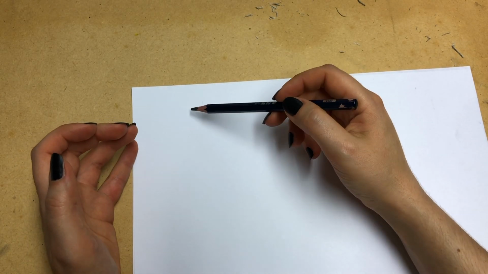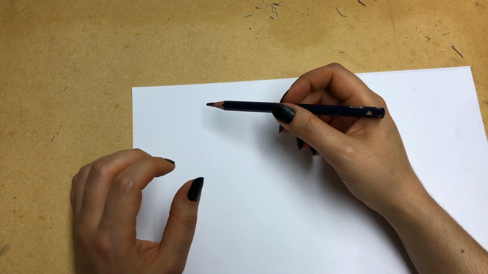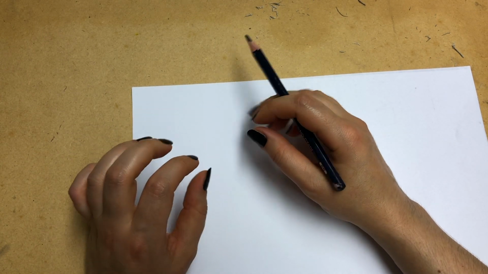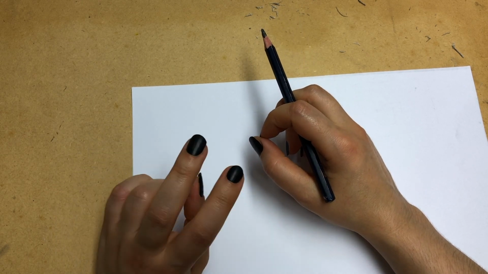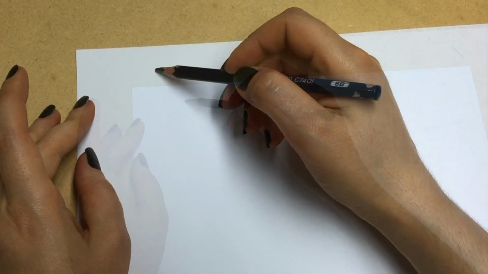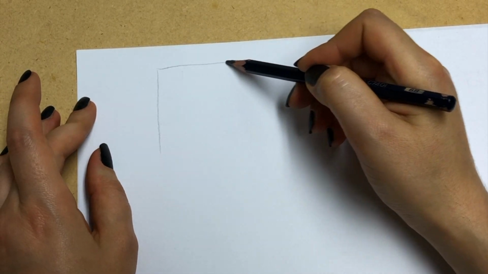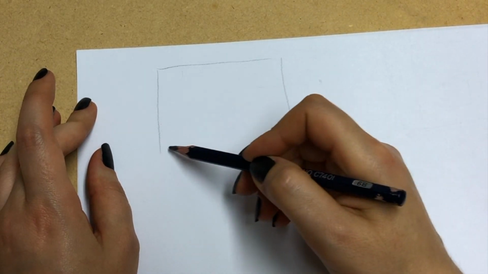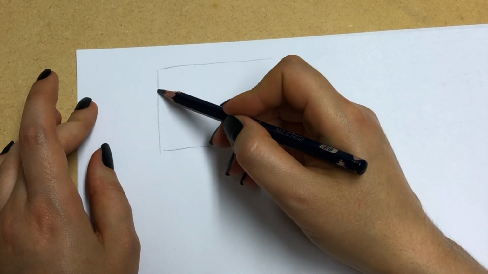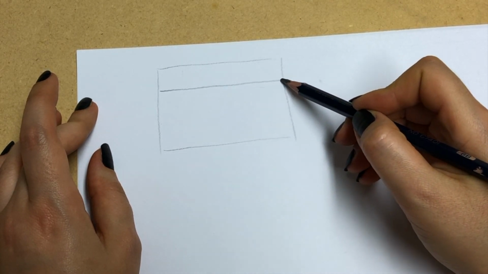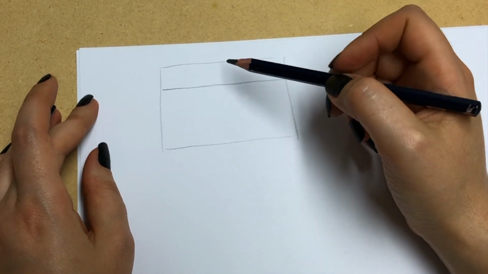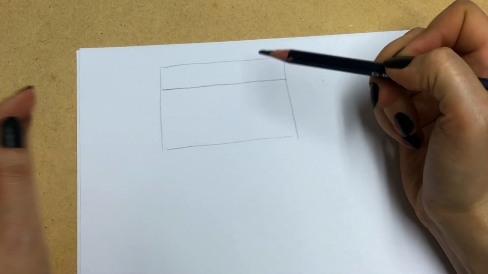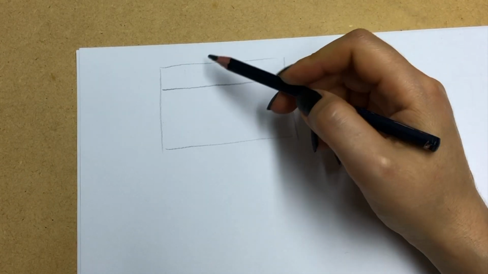Now, let's have a look. What is two-point perspective? I know it's gonna sound kind of funny, but it's a one-point perspective doubled. Just like with one-point perspective, we've got our line of horizon or our eye level, and rather than one vanishing point, now we have two of them.